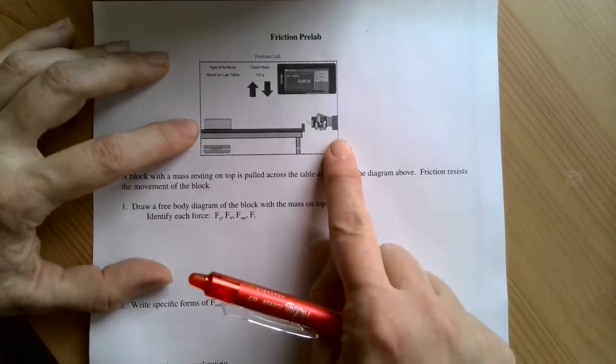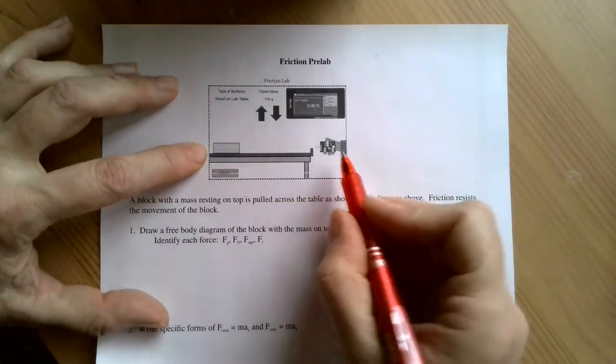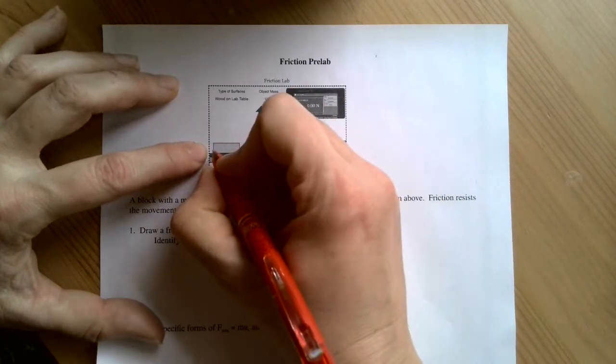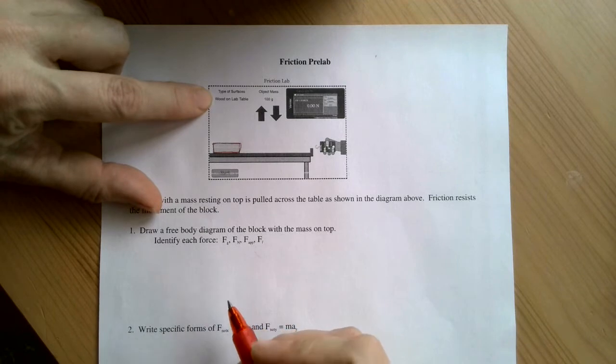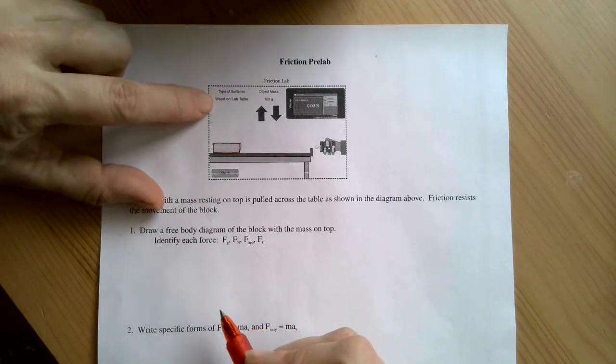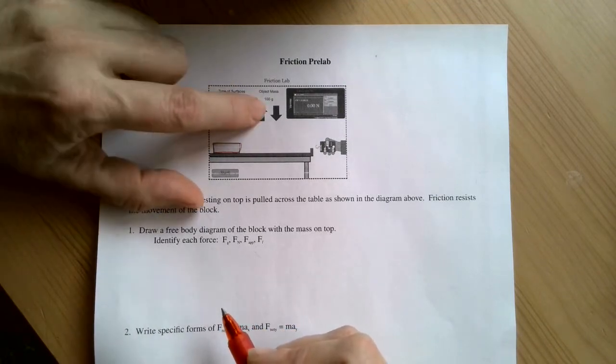So in your lab, this is what we're trying to do here. In a normal year, you would have done this in real life. So what we have is a block here. And you can choose this type of surfaces. So in this, there's a wood block on a lab table. You can change the mass.